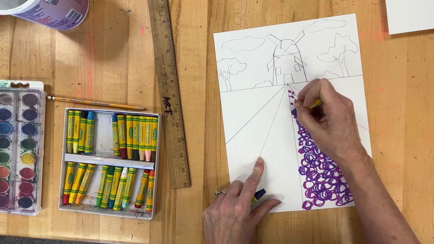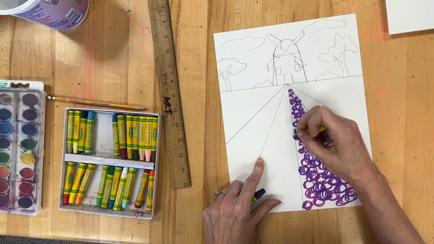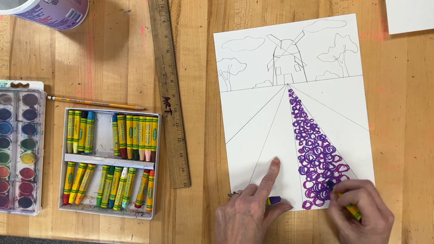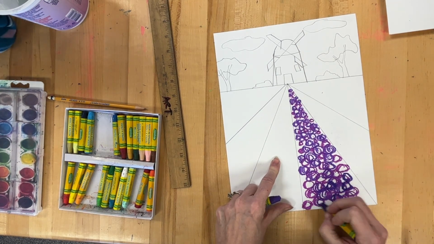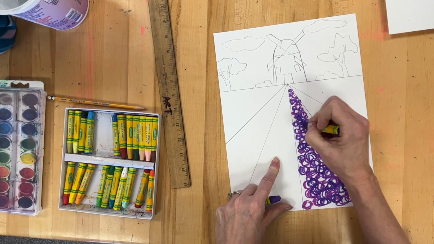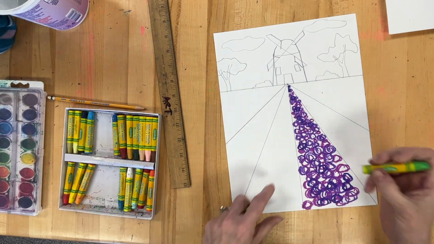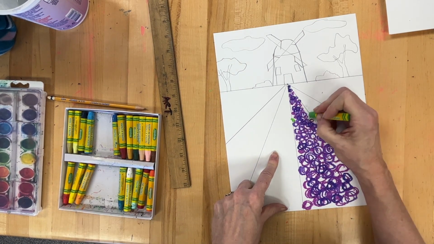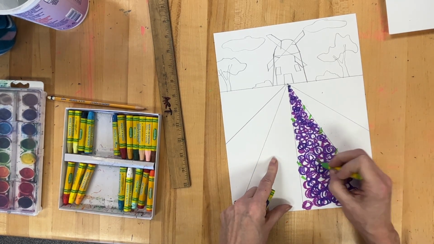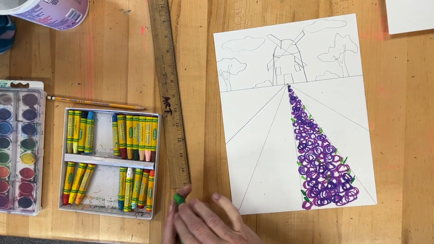As you look up tulip fields, you will see the rows. Between them there are kind of some greens and browns. Look, there's even one more purple I can use. When you're done with everything, you can come back and add a few touches of green for the tulip leaves.